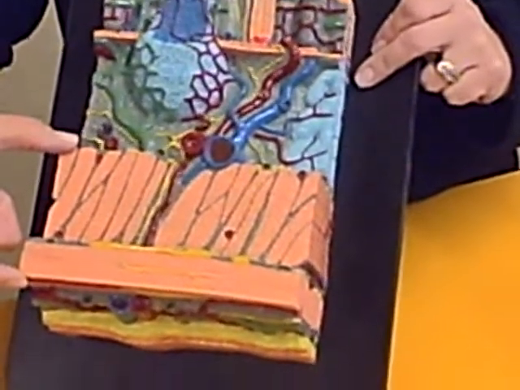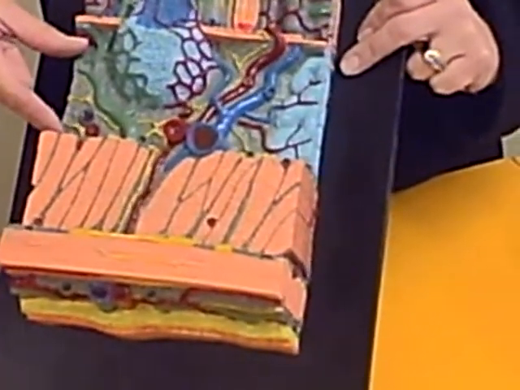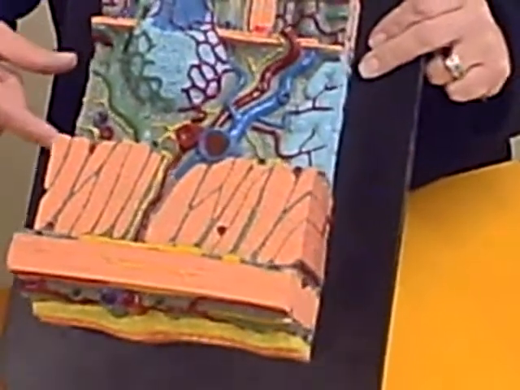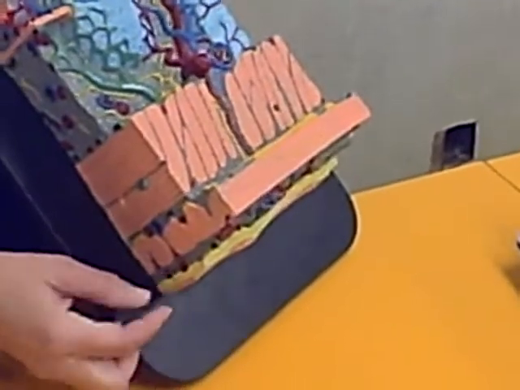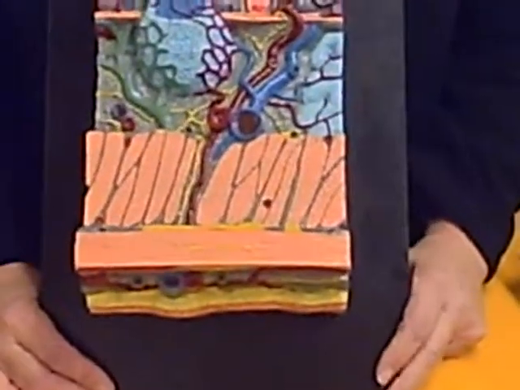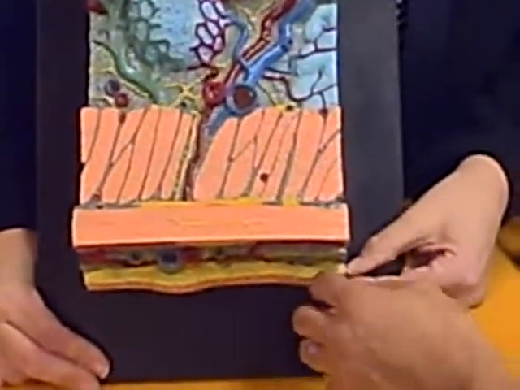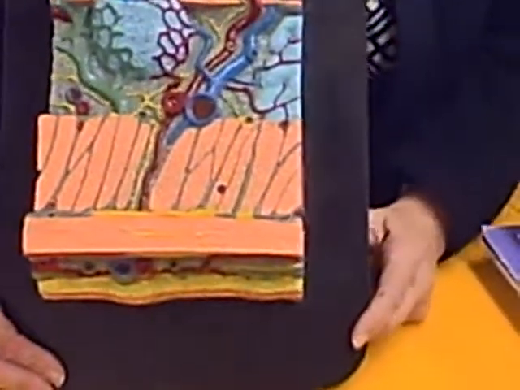Name this layer. Tunica muscularis. Name this layer. Tunica submucosa. Name this layer. Tunica serosa. How thick is that layer? It's pretty darn thin. It's the pink plus the yellow, just a smidge. Okay? All right. Very good.